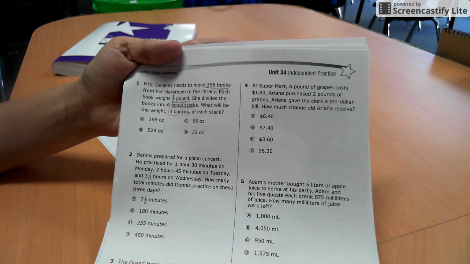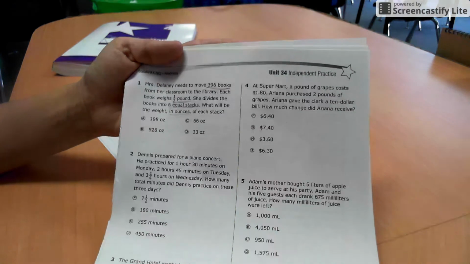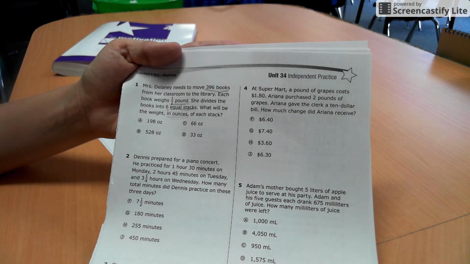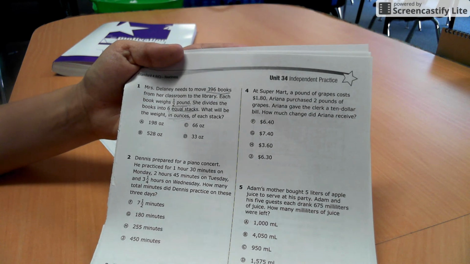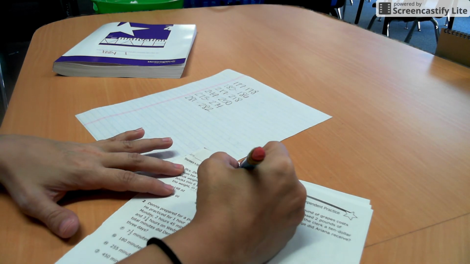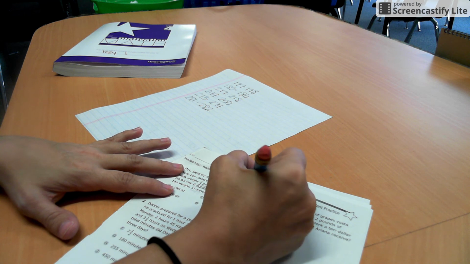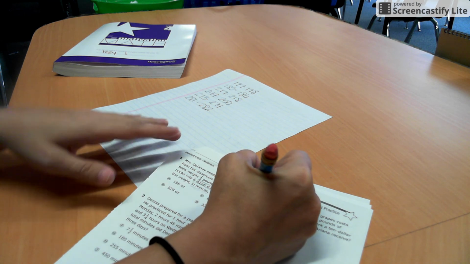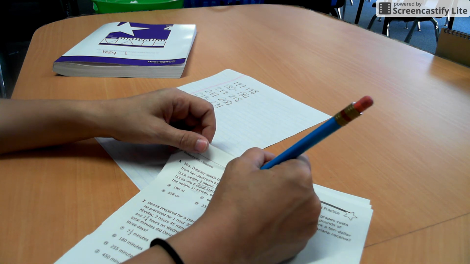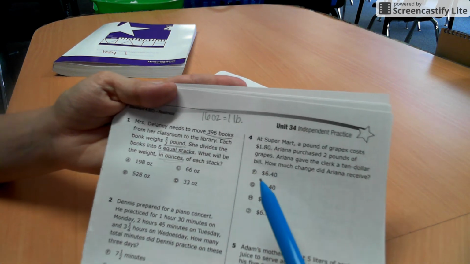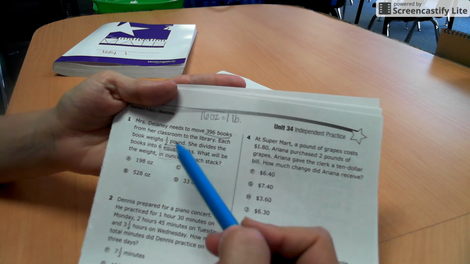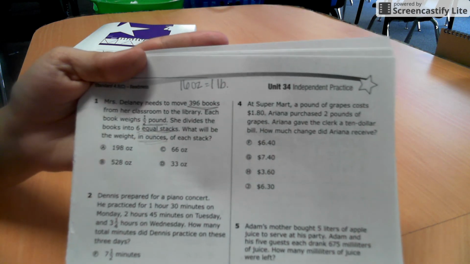You need to get out your measurement conversion chart right now from your notebook. You're going to use it for this sheet for a lot of these problems. So, if you look on that sheet, it tells you how many ounces are in a pound. Look at it real quick. How many ounces are in a pound? There are 16 ounces in 1 pound. So write that at the top real quick.